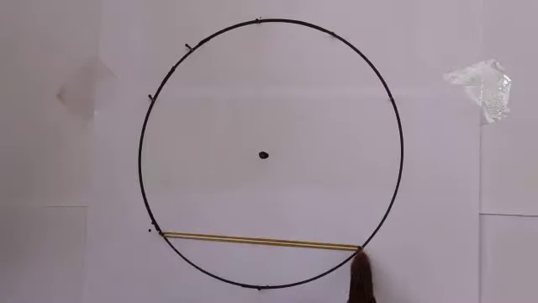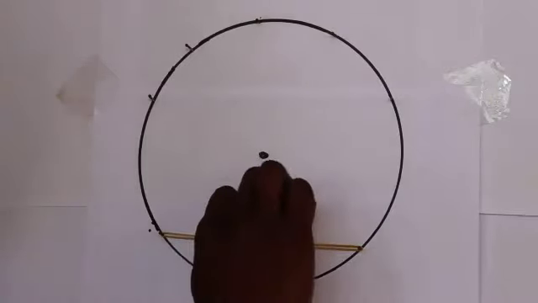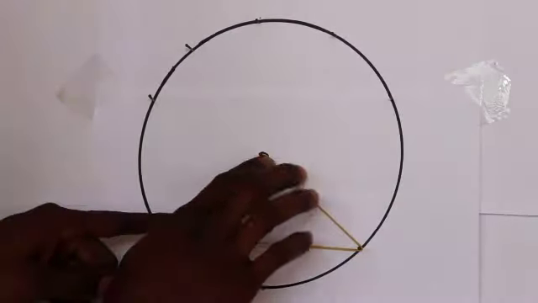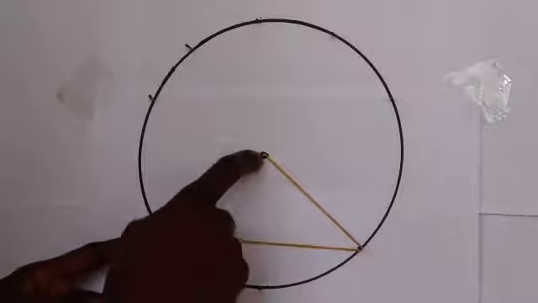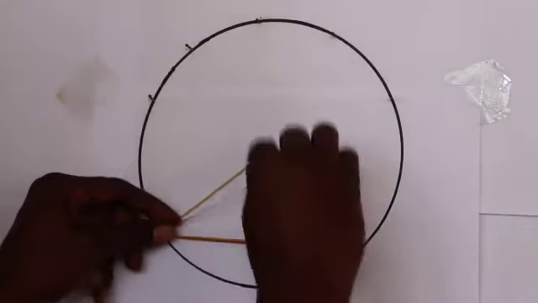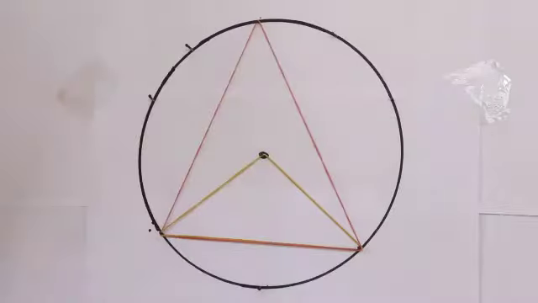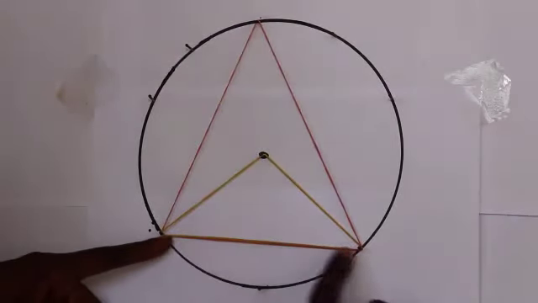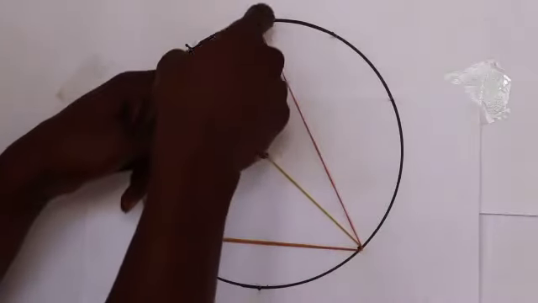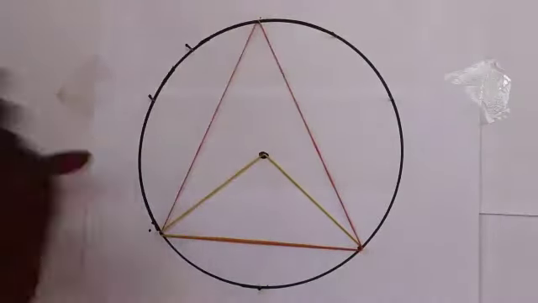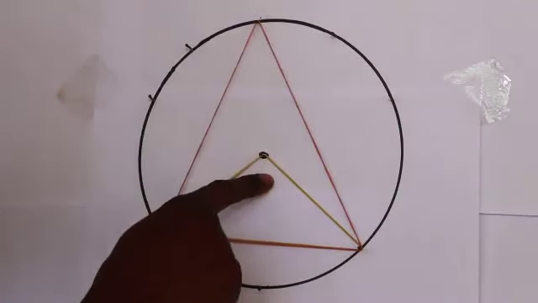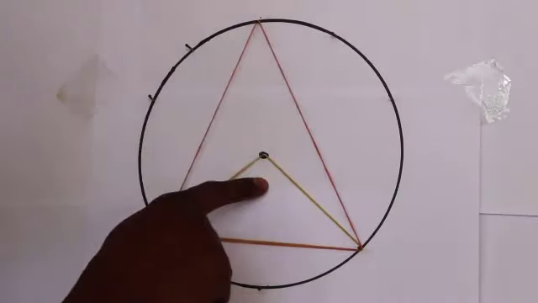The chord makes an angle at the center, and it also makes an angle at the circumference. Twice this is equal to this.